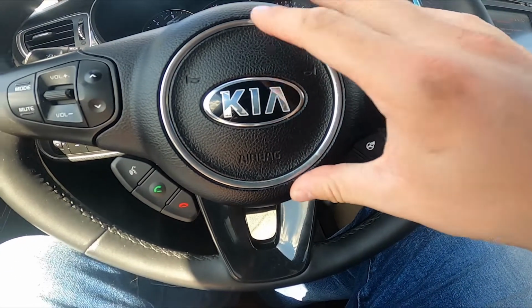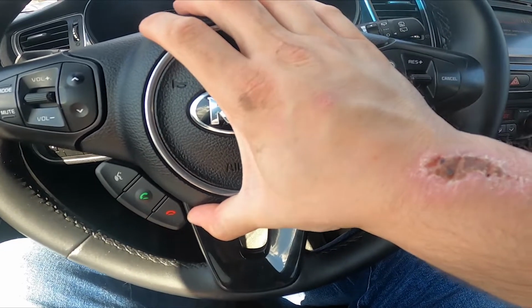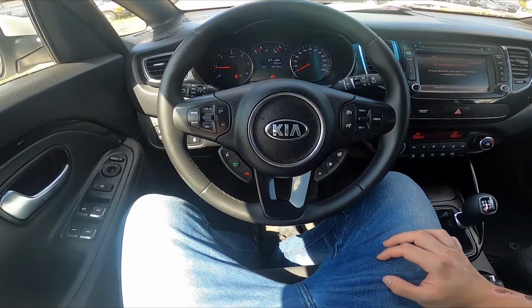Also, if you press here, you'll use horn. And that's it.